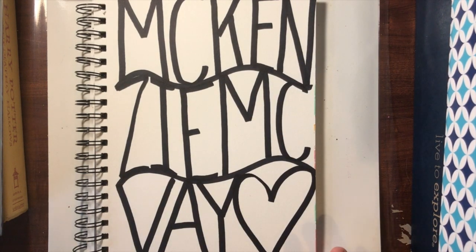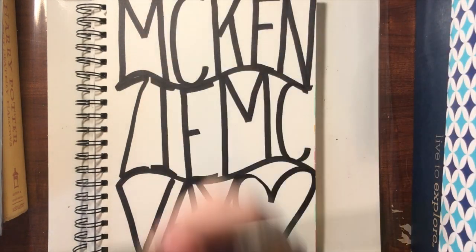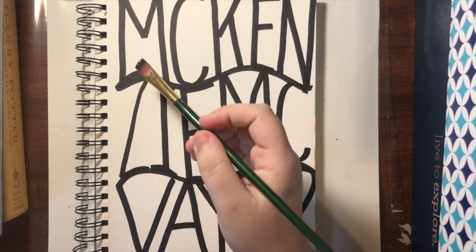So now that we're done with our name design, it's time to go in and add some color. This is an abstract name design, so if you would like to add some patterns, maybe with a crayon or something in between your letters, you're more than welcome to do that. I'm just going to go straight in with paint. So I'm using my watercolor paint sets, and when I paint in my name, I'm going to go shape by shape, starting at the top.